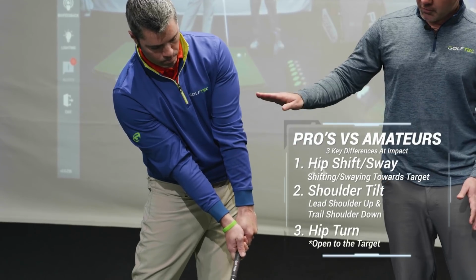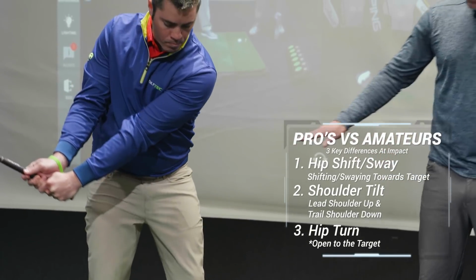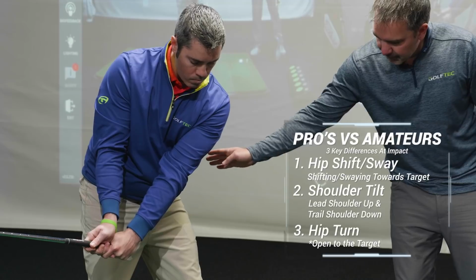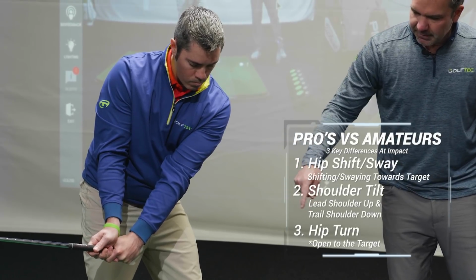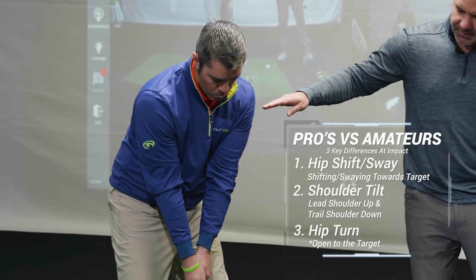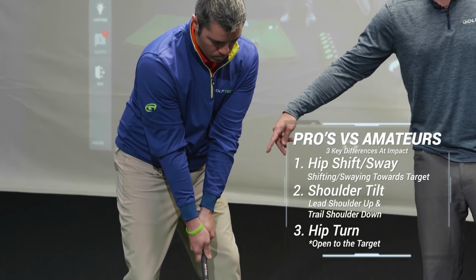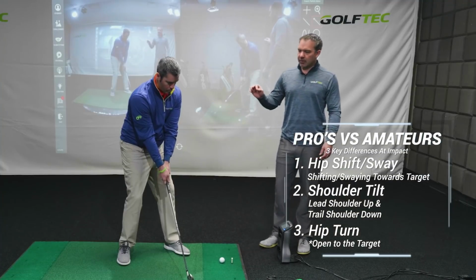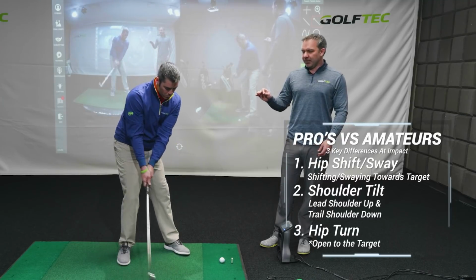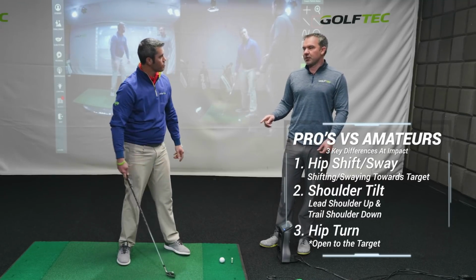Now demo the worst players. So they have the least amount of sway towards the target. You can see how his hips are further away, all the way down to impact. His shoulders aren't really tilted at all, they're almost level to the ground, and he's barely turned his hips at all. So there's a little conundrum in there though, because you just said don't try to turn more.